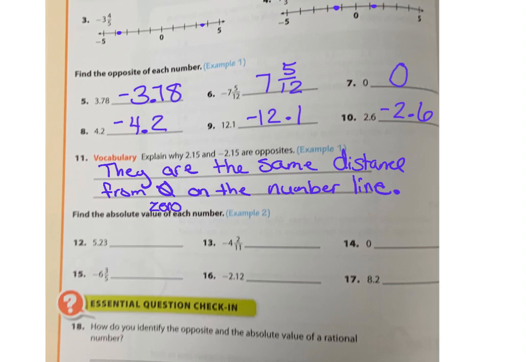Okay, we're going to find the absolute value of each number. So, 5 and 2300ths. Tucker. The absolute value? 5 and 2300ths. So how do we read that number? Okay, a negative 4 and 2/11ths. What is the absolute value? Parker? 4 and 2/11. Perfect.